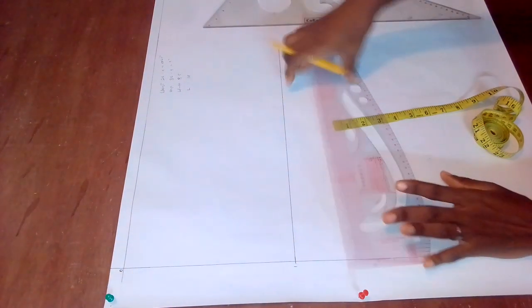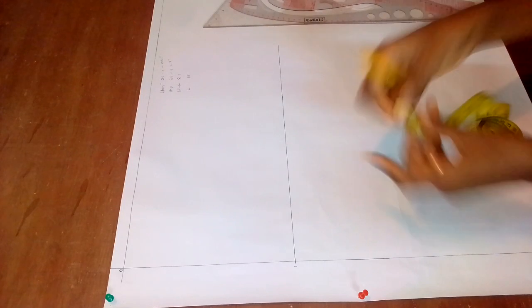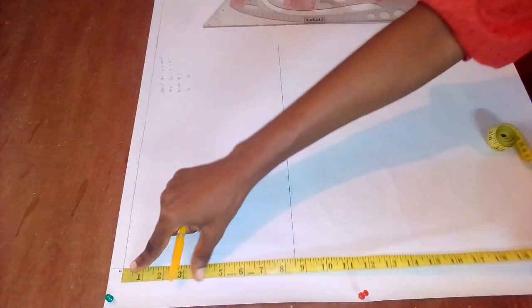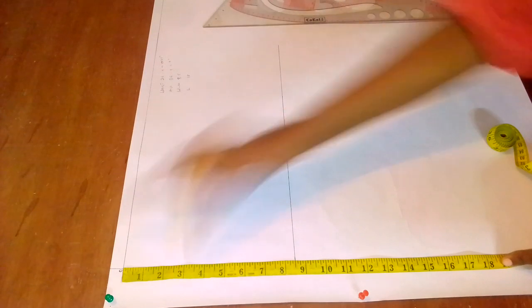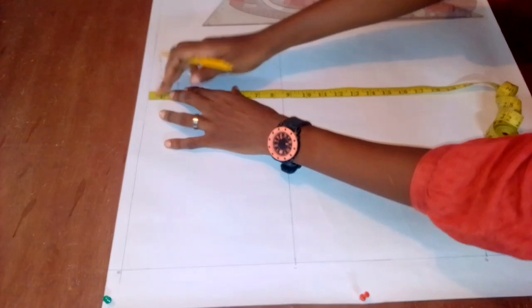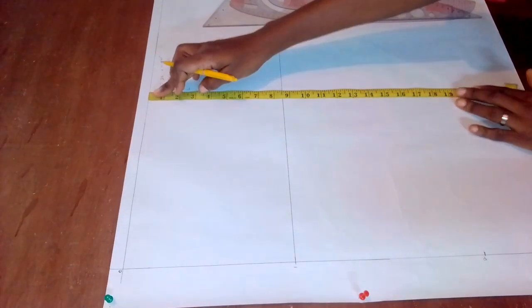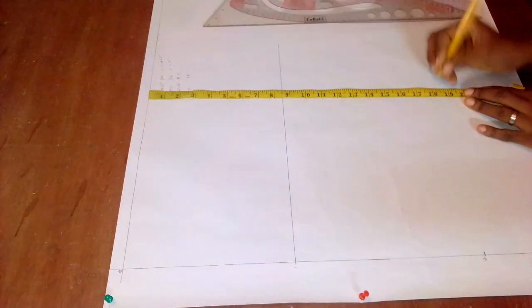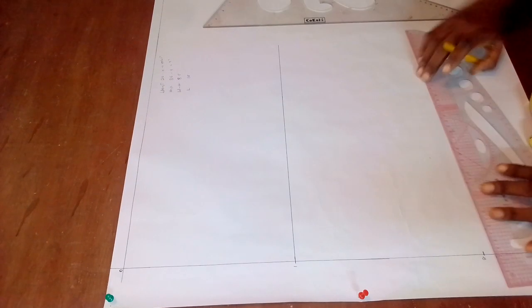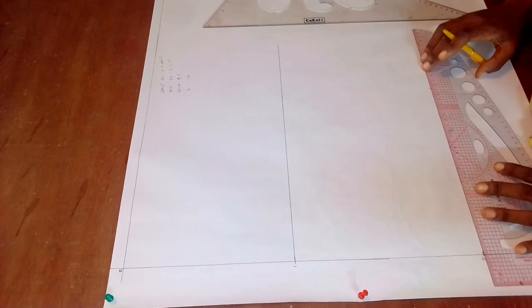Now the next thing I'm going to do is to locate my skirt length. From a 0 downwards, my skirt length is 18, which is somewhere here. I'll make it 2, and from this line as well, I'm going to take down my skirt length measurements, and I'll roll across.